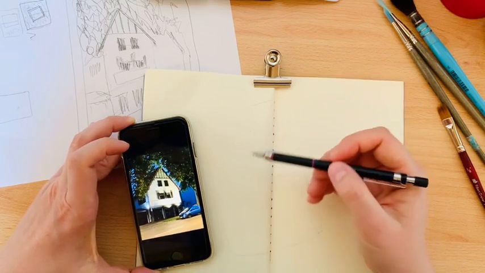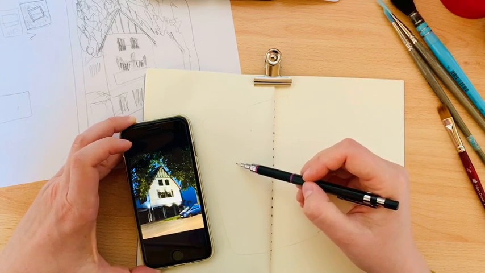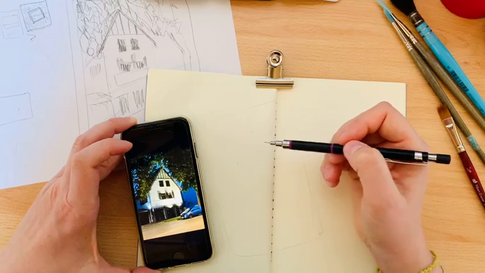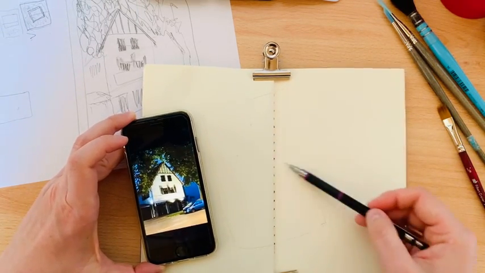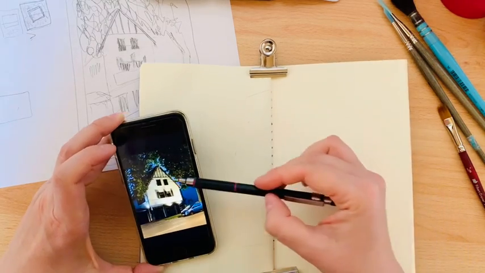So the roof is here, and the problem is I don't have even space, and I see it now because I don't have any space for my tree.